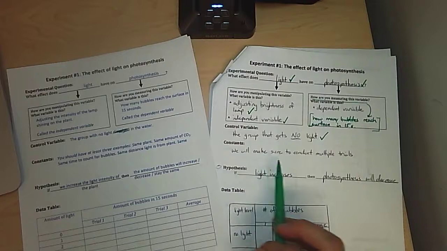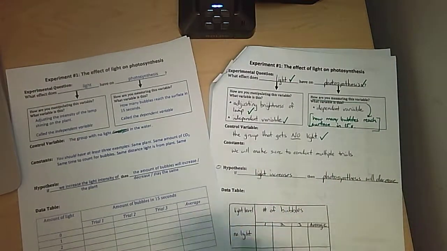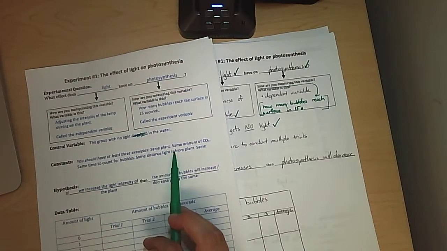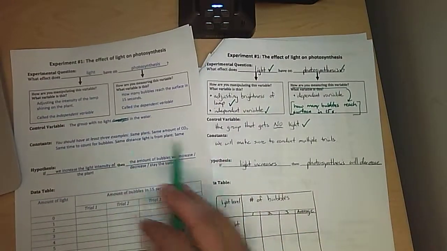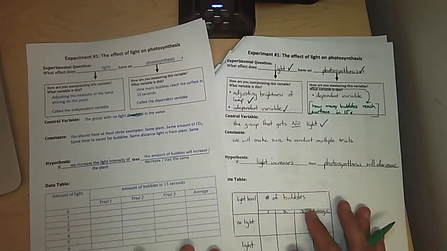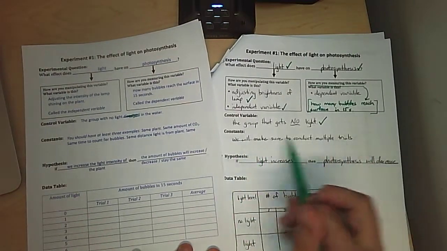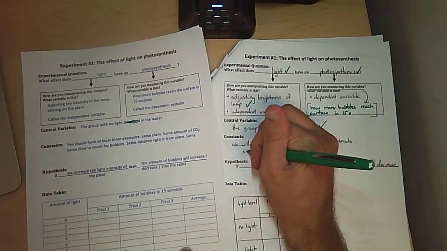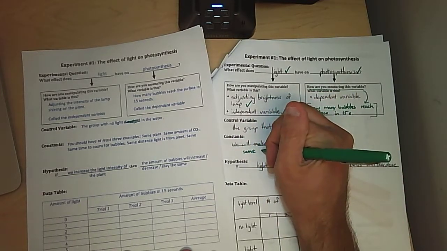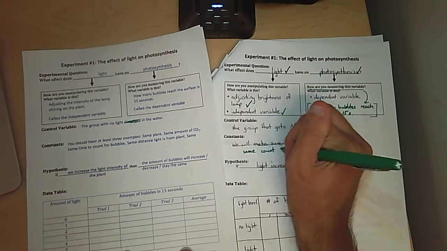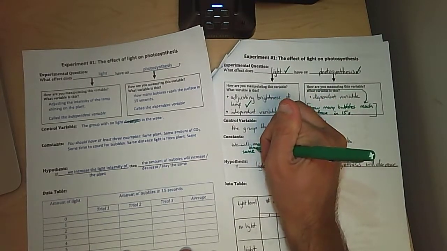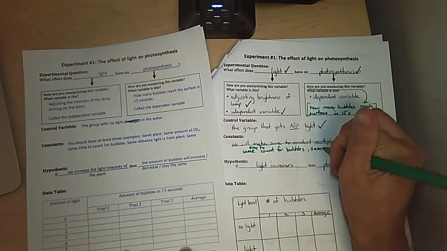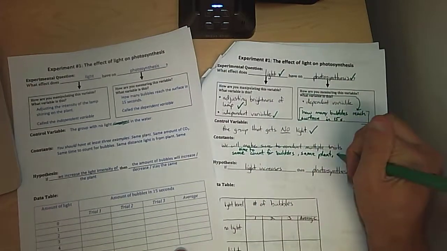So constants, I said we will make sure to conduct multiple trials because I know that you usually have to have multiple trials in an experiment. But if I look at my key, you should have at least 3 examples, the same plant, same amount of CO2, same count for bubbles. Oh, so this is different. So it looks like constants are making sure that I keep everything else the same. So I might cross this out and say same count for bubbles, or same time to count for bubbles, same plant, same amount of CO2.